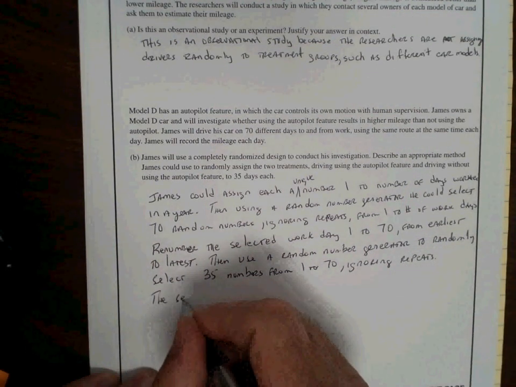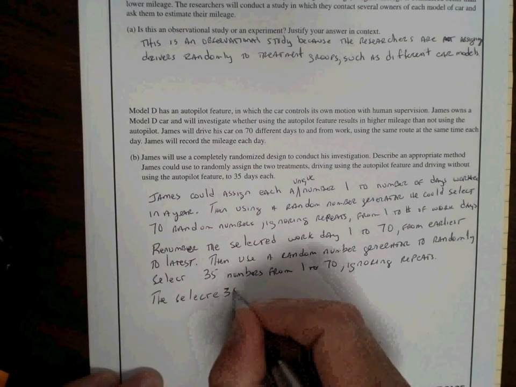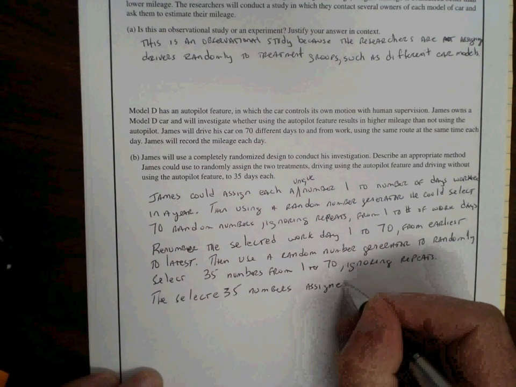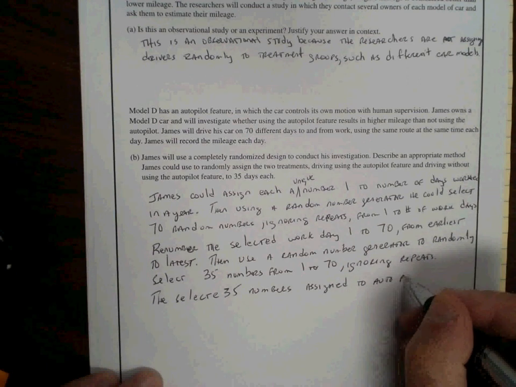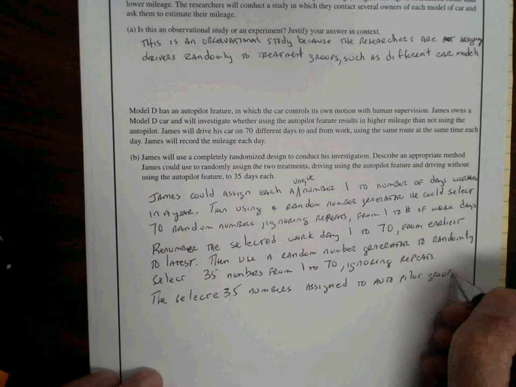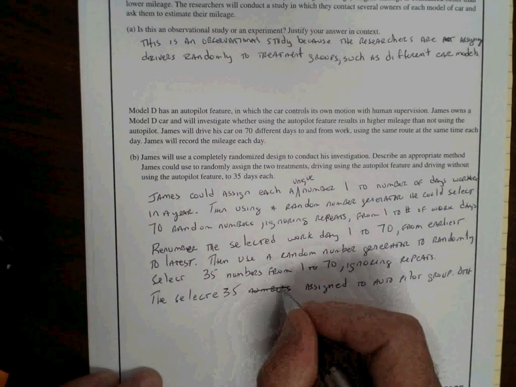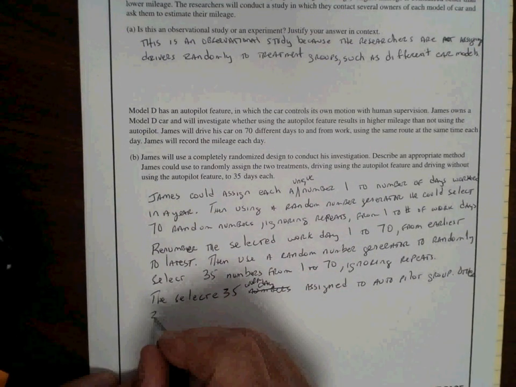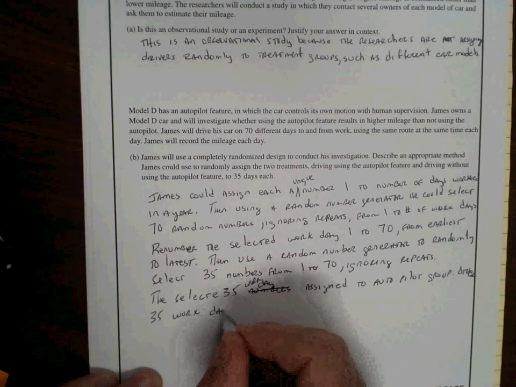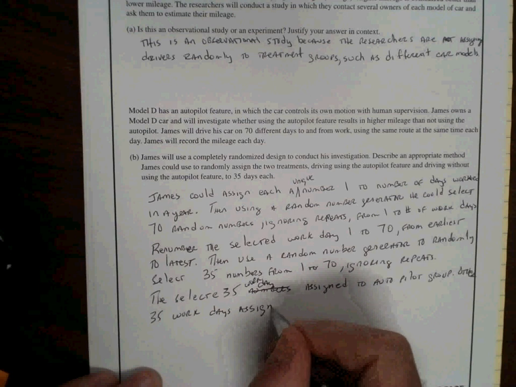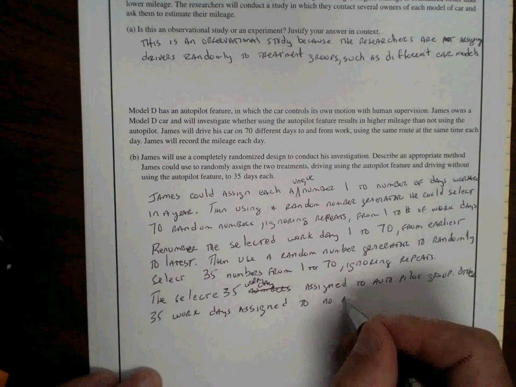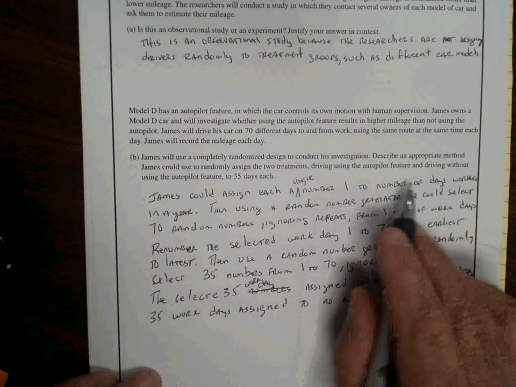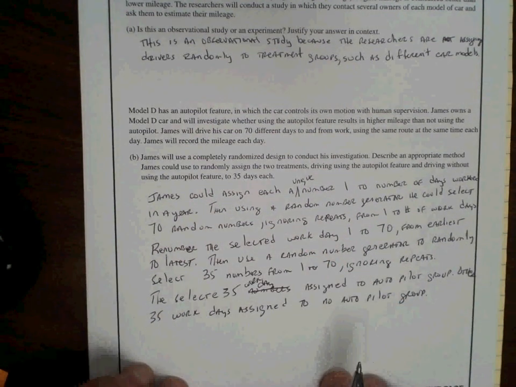The selected 35 numbers, or rather work days, how about that, are assigned to the autopilot group. The other 35 work days are assigned to the no autopilot group. And I think that's sufficient for Part B.